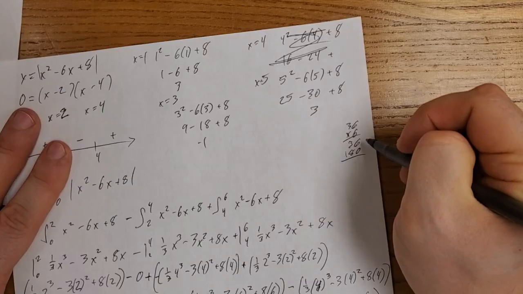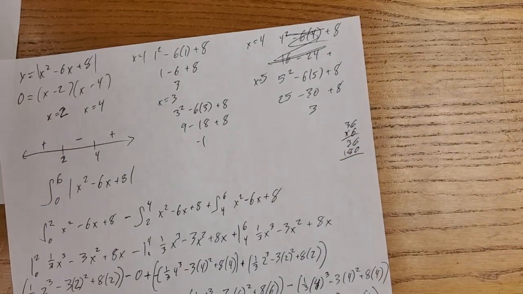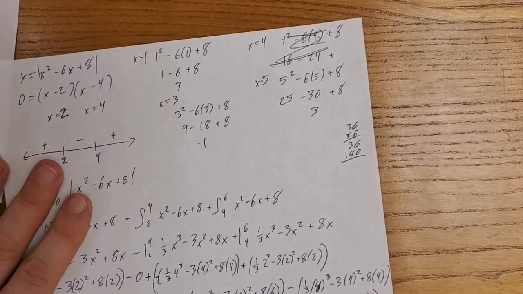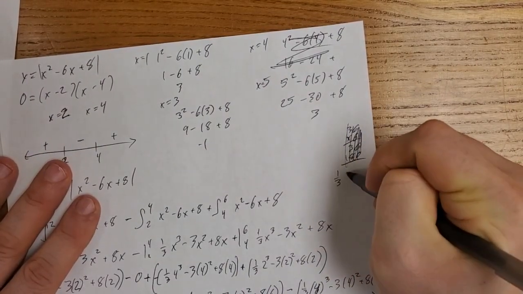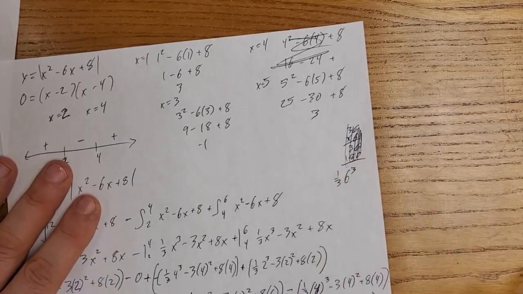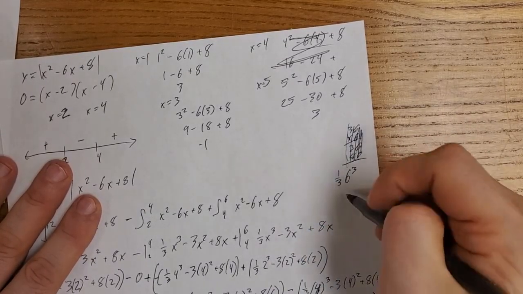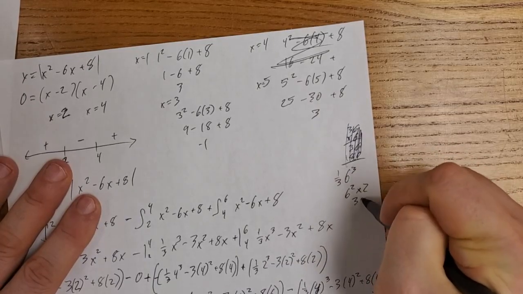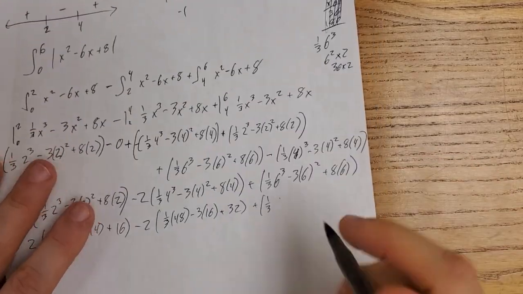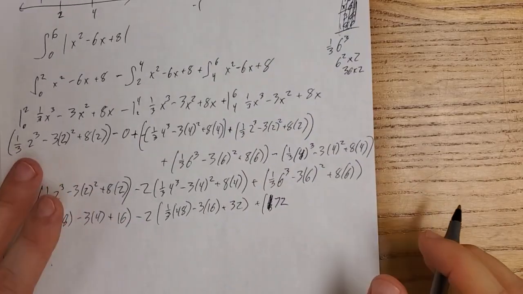And well, we're going to do a little shortcut here. It said 1/3, 6 to the third. Well, we know 6 divided by 3 is 2, so that actually becomes 6 squared times 2, or 36 times 2. That's an easier number. That's just 72.